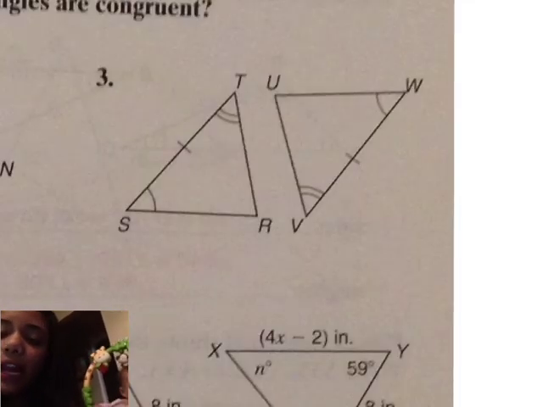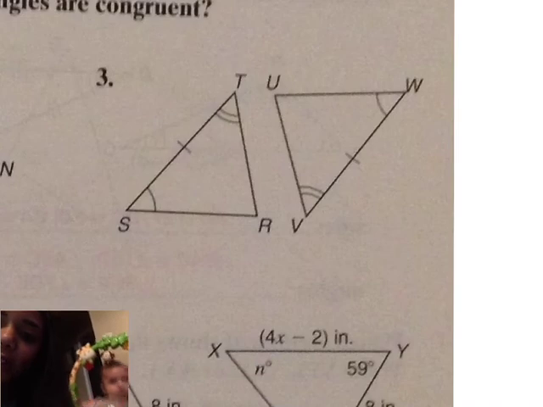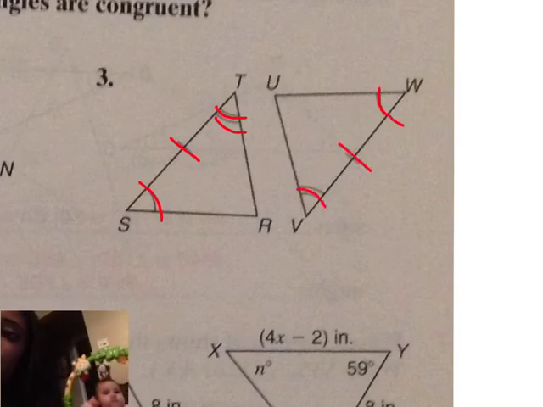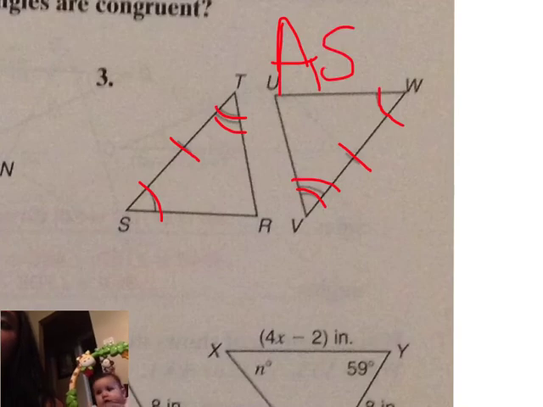So the next one has an angle. Angle, side, angle. So that means if I come over here, I have angle, side, angle. That means those are congruent. Angle, side, angle.